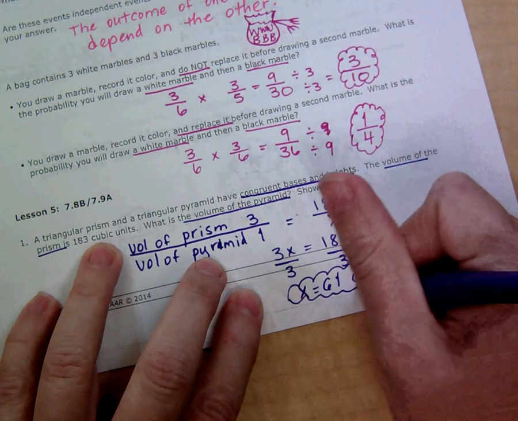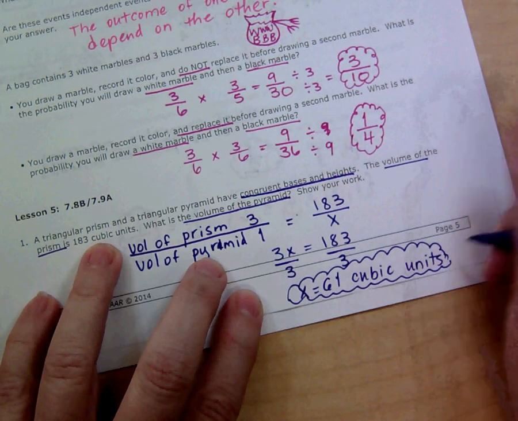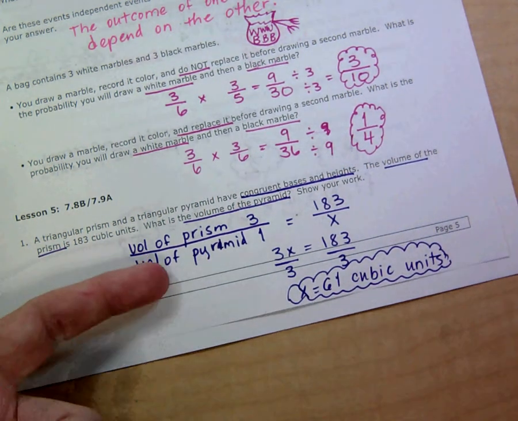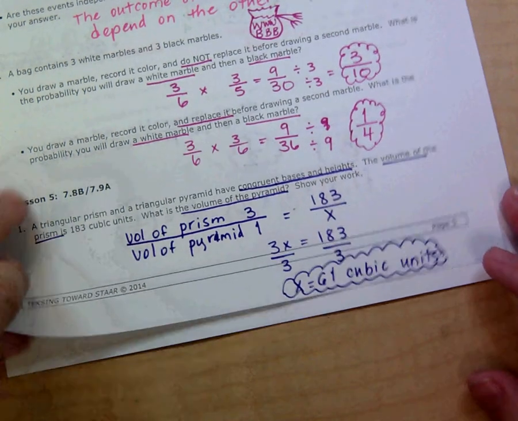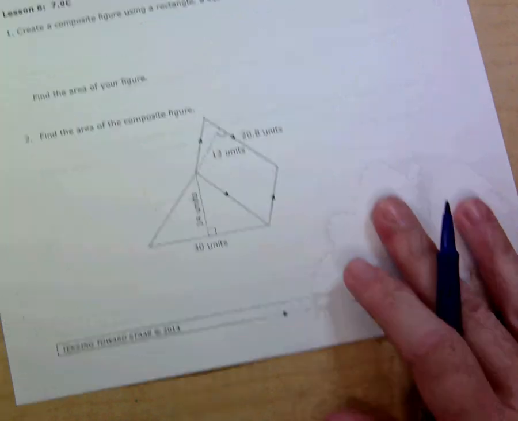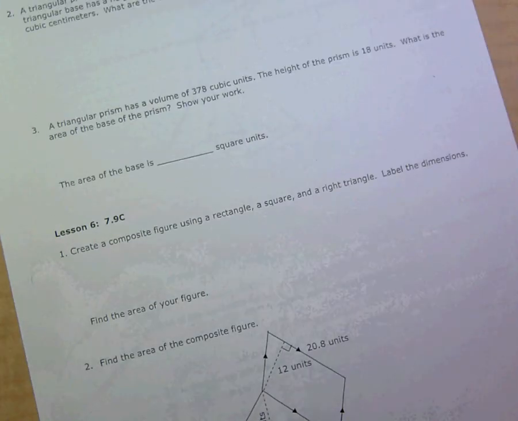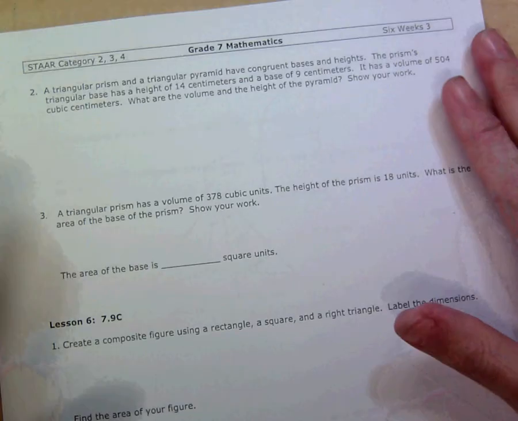Okay. Hope you got it right. If you didn't show your work on that one, make sure and show this. Sometimes you know how to do it, but it's hard to show your work. I'm helping you out. That's how you reasoned it out.